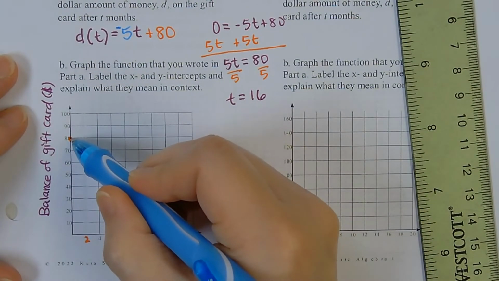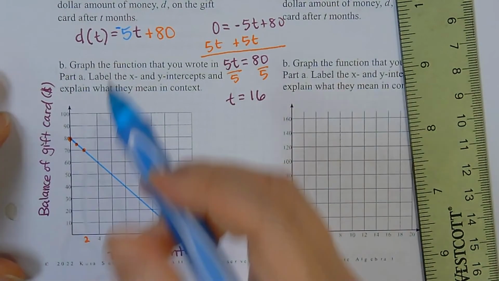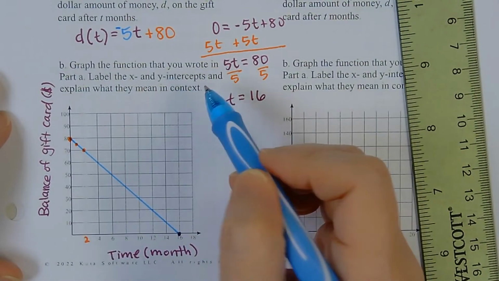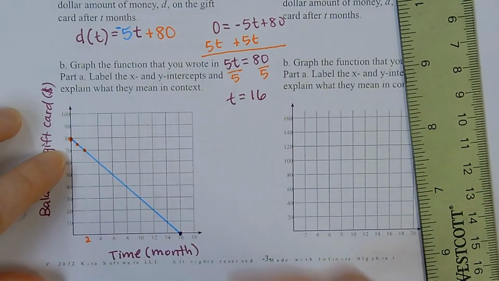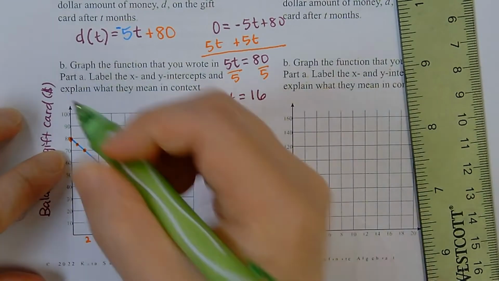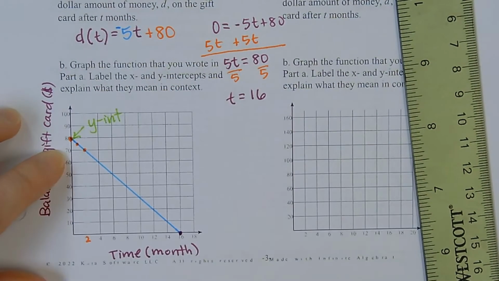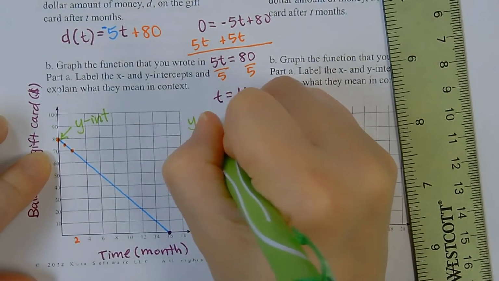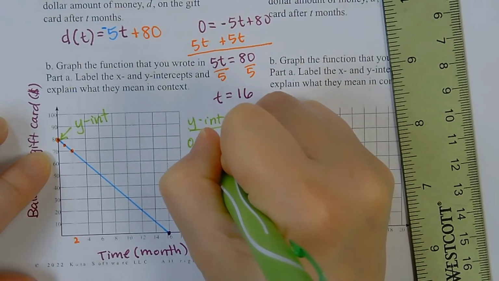So we're going down, again, our slope is -5. So going down 5 over 1, down 5 over 1, just like that. All right, and it says label the x and y intercepts, explain what they mean in context. So here, let me make this in green. This is my y-intercept. What does that mean? This is 0, 80.